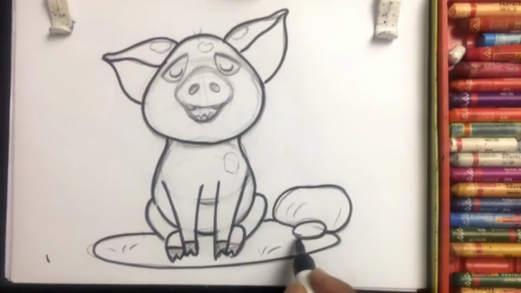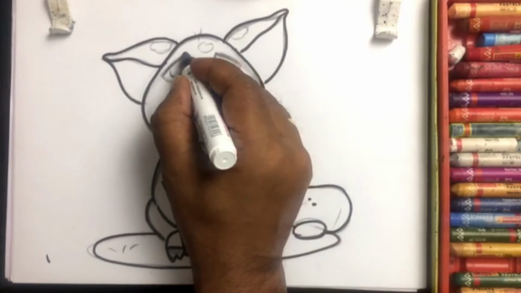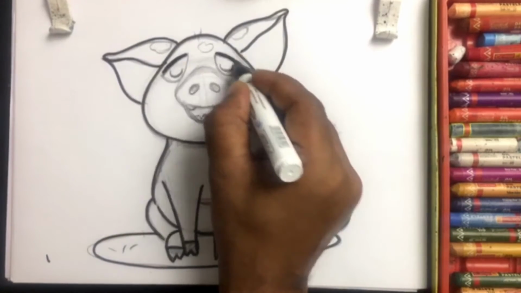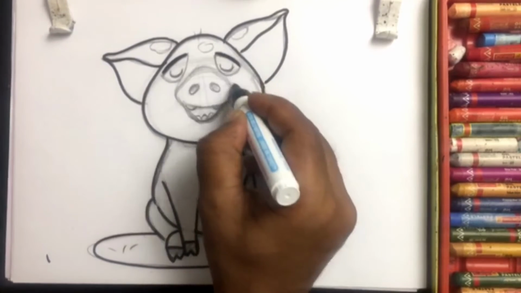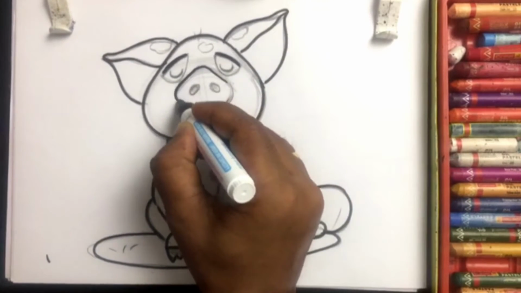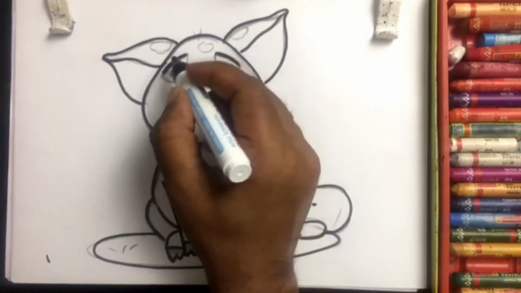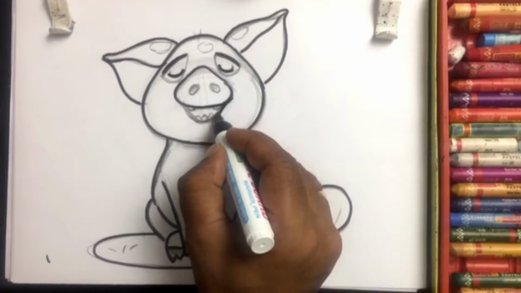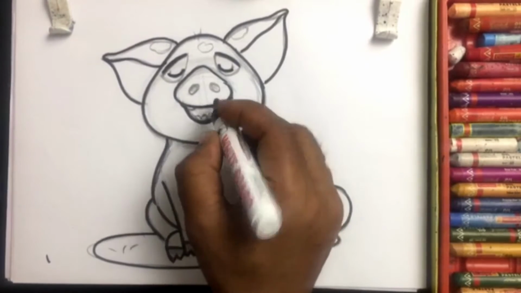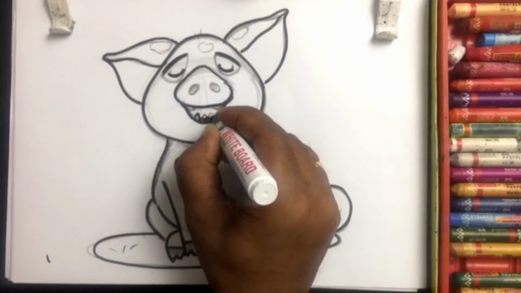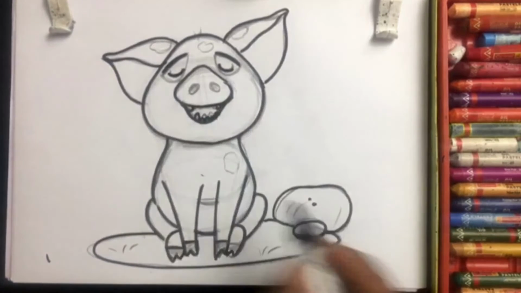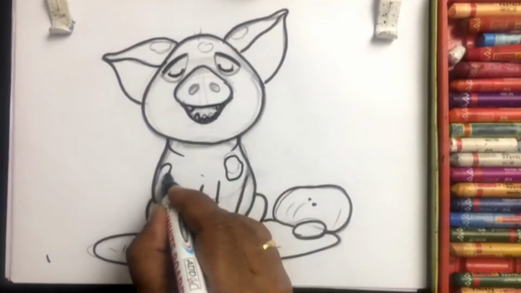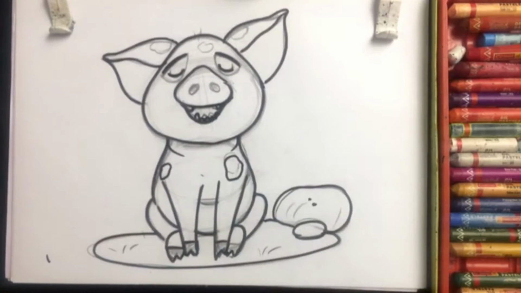I can make like this. Some lines. This is one of the characters of MOANA, one of the movie. So I can draw with this movie. Simple.